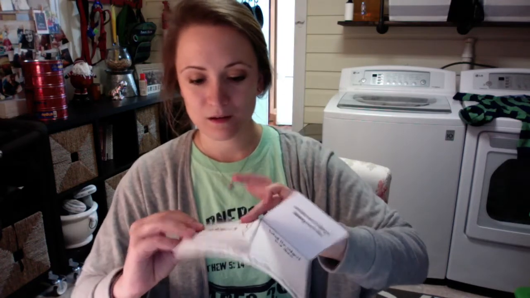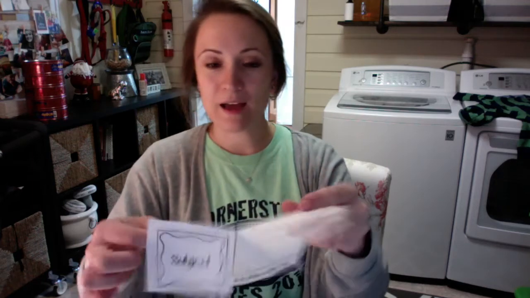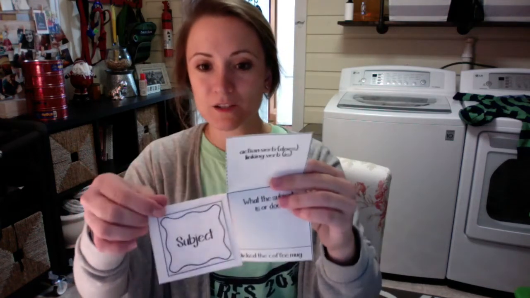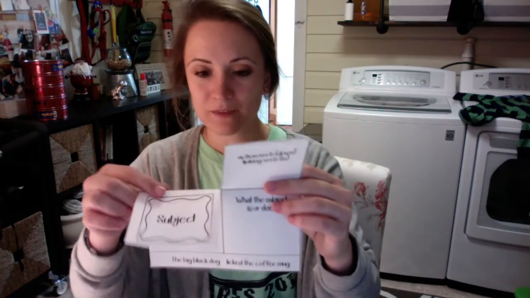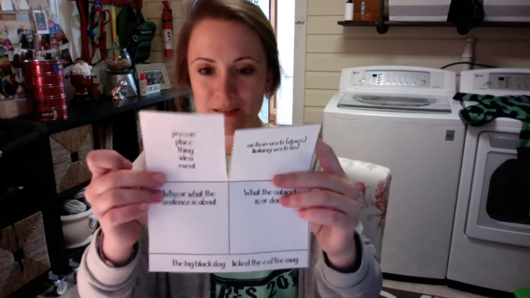It is folded over. I am taking subject and taping it on top. Let me put my tape on there. Okay, so I have taped subject onto the flap. It's covering up who or what the sentence is about.